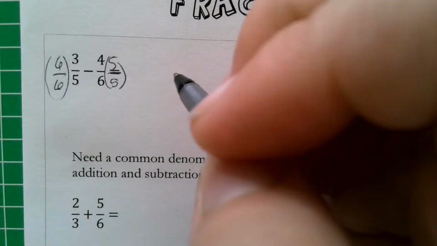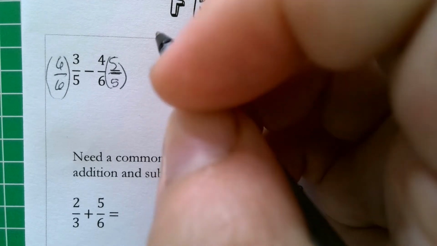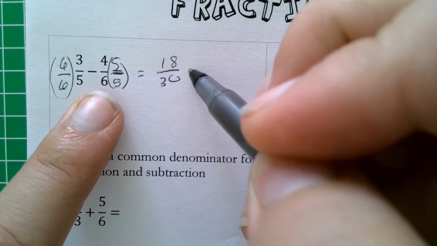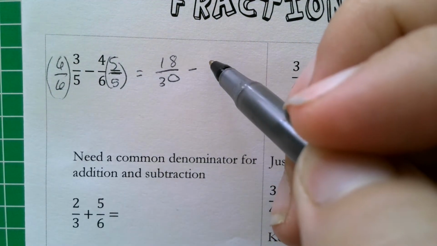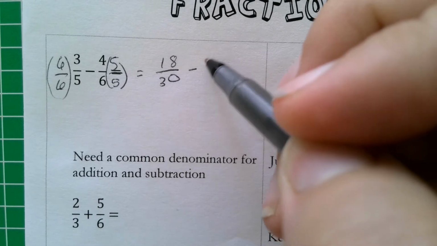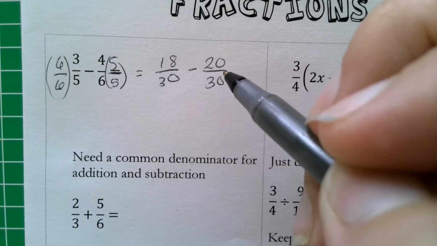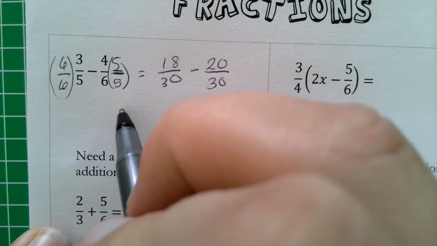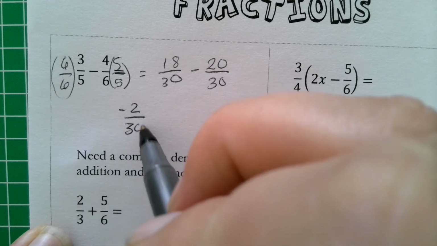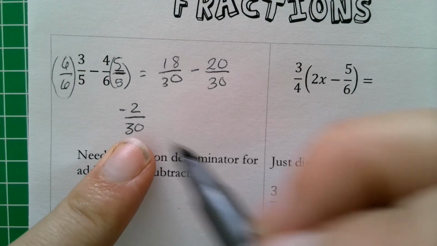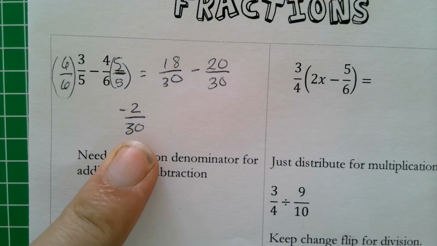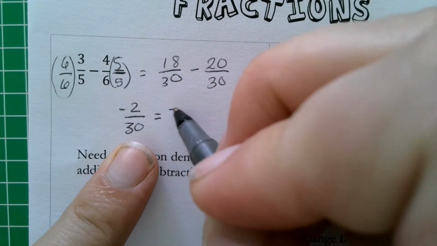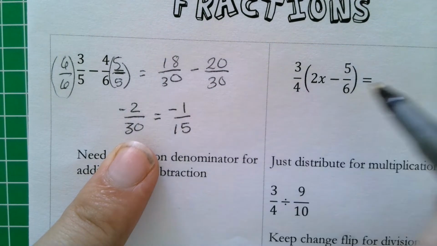What's 6 times 3? 18. What's 4 times 5? What is 18 take away 20? Negative 2, right? Negative 2 over 30? Can I take a 2 out of a 30? I can. 2 times what is 30? 15.